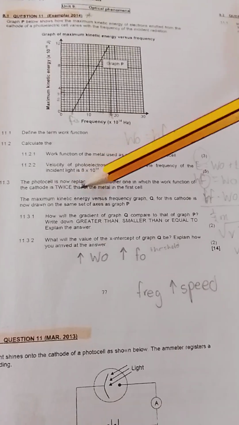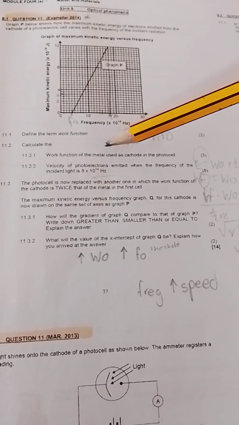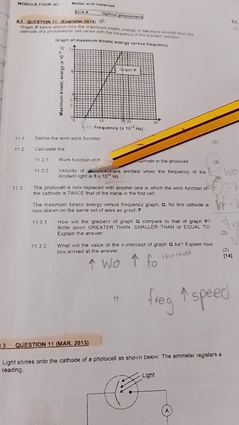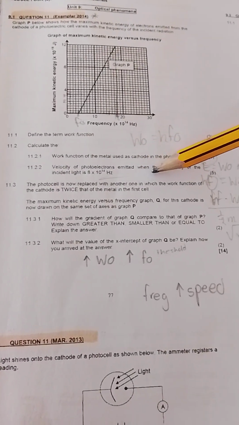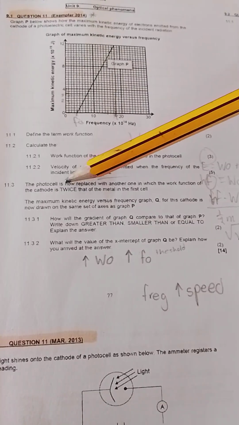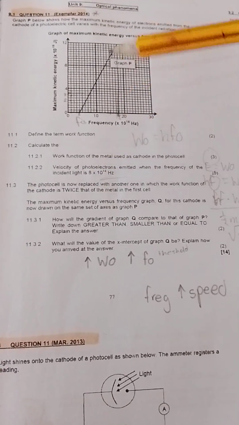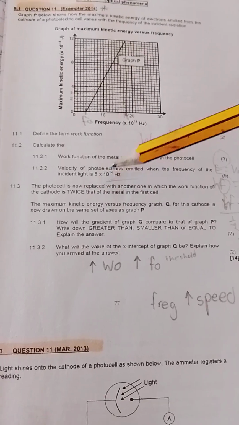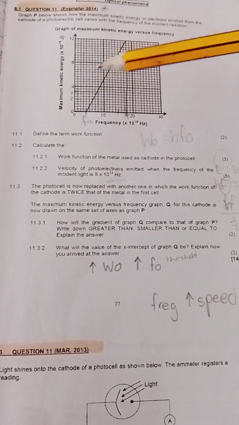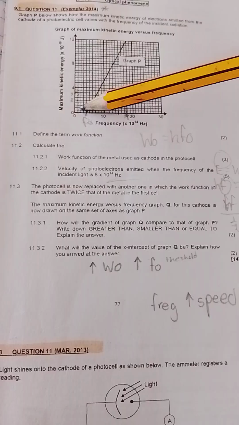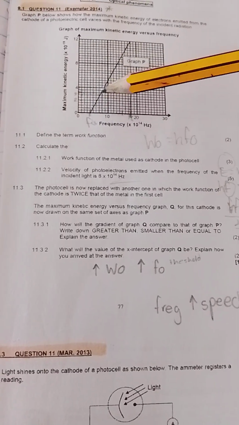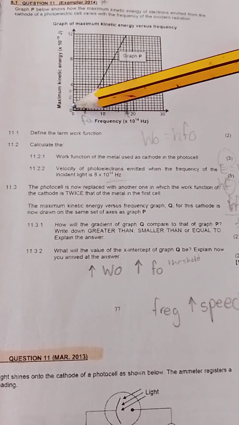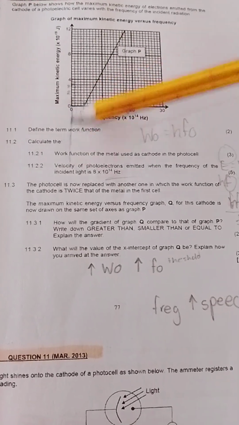Anyway, I don't want this to go too long, but I want to cover everything so that it's just one 20-minute video. The photocell is now replaced with another one in which the work function of the cathode is twice that of the metal in the first cell. So twice. What do we got here? The work function is twice.